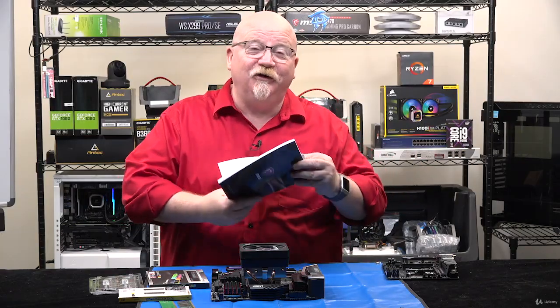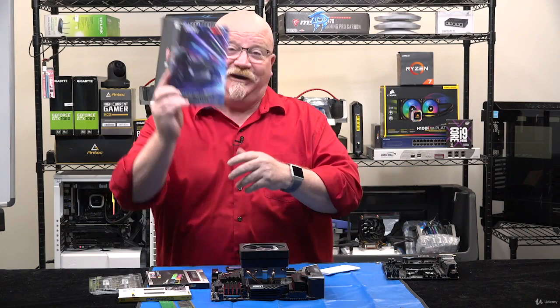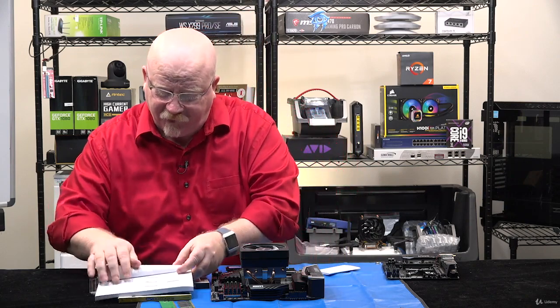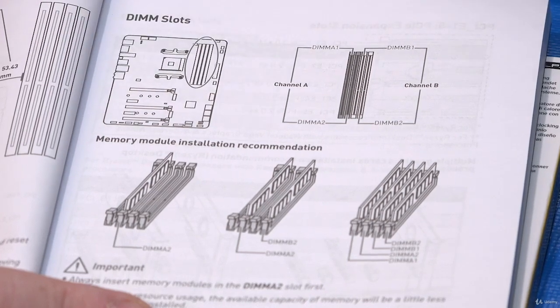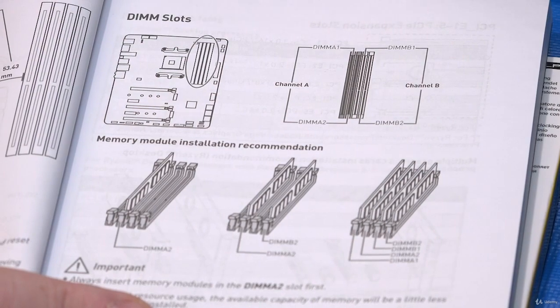In order to determine what those channels are, it's always a little bit of fun, so I had to dig through the motherboard book. I'm actually going to see if we can bring this up on the screen. So first of all, we have a little diagram that orients us to this motherboard right here, so I'm actually turned 90 degrees, but we can figure it out.